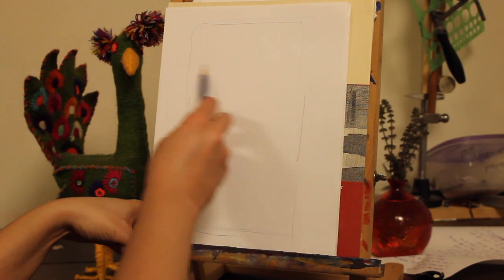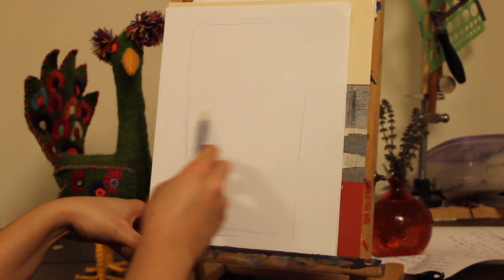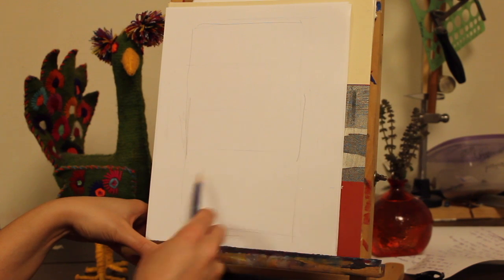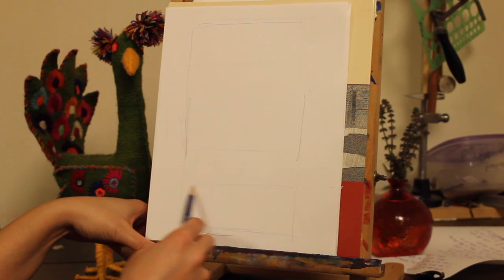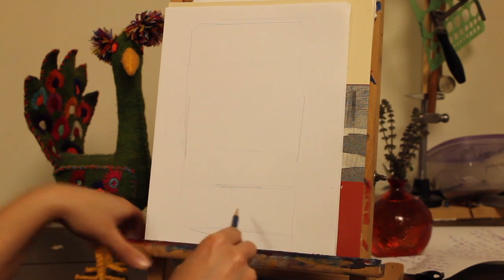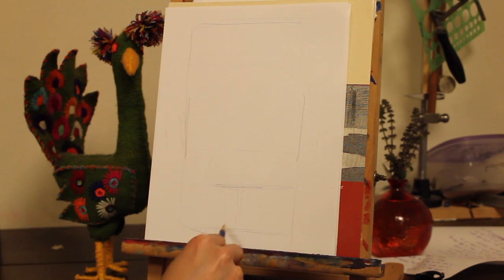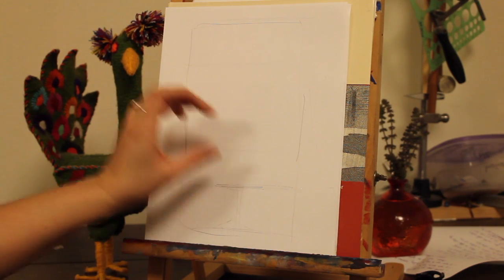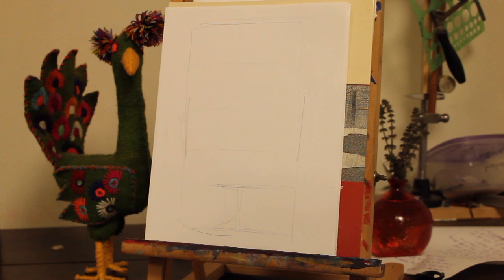I'm going to divide it into 5 almost equal parts. I'm just kind of guesstimating, okay? So the legs are going to be that tall. This is how tall the legs are going to be. That way I'm not making the legs too long. I'm not making it too short, okay?